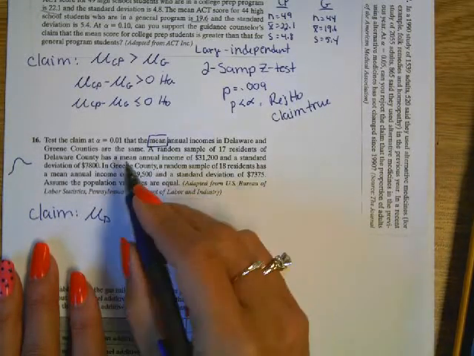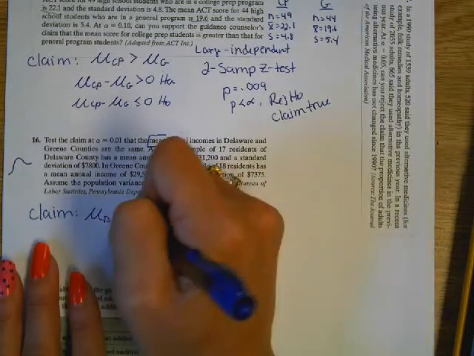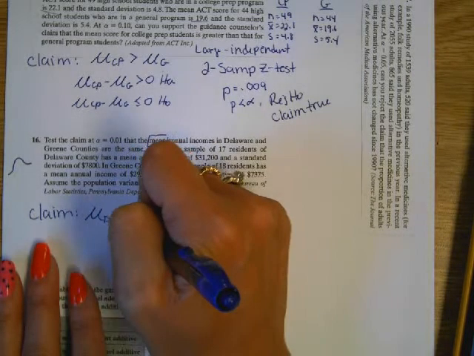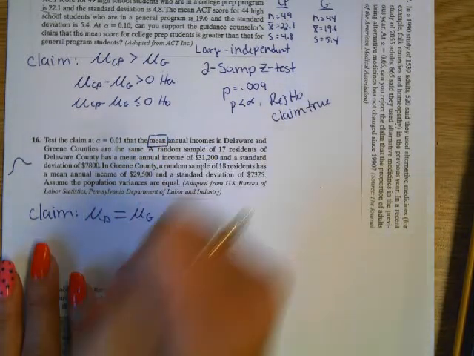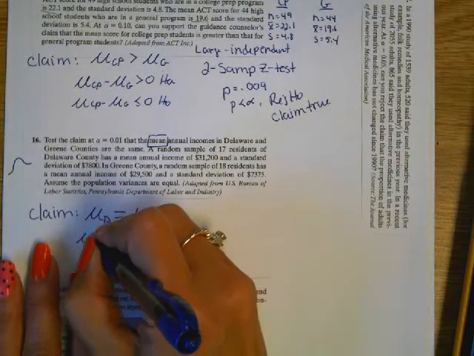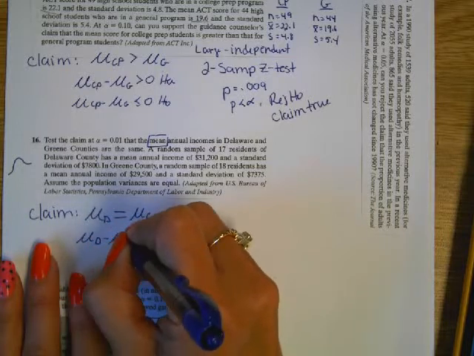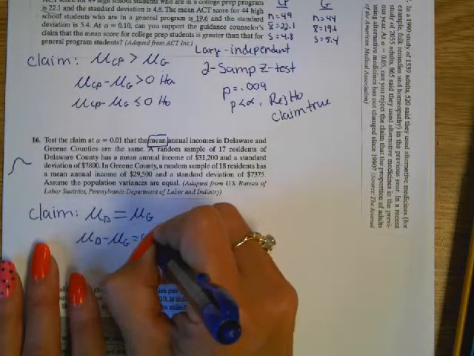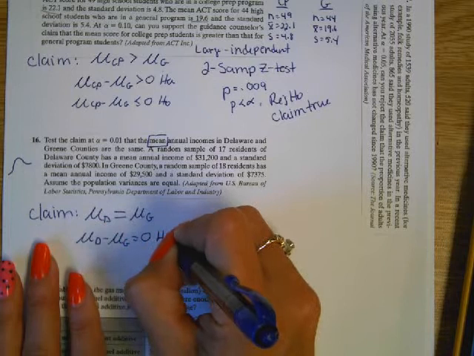Delaware, and it says they are the same. So that means equal. So then our difference, so our claim is the H0 this time.